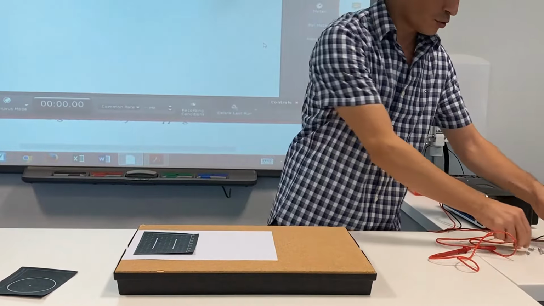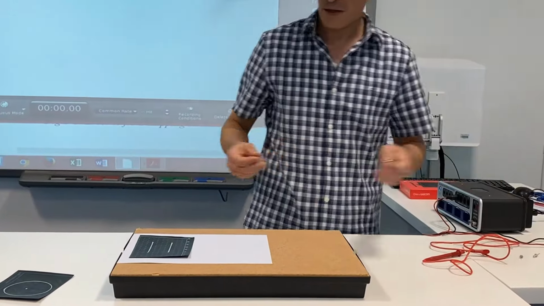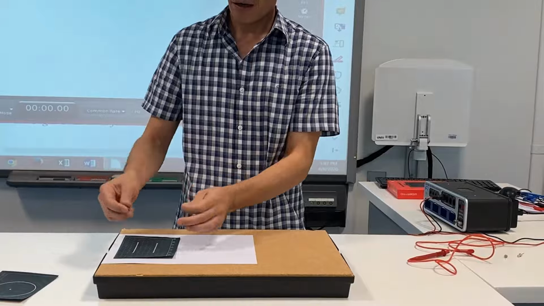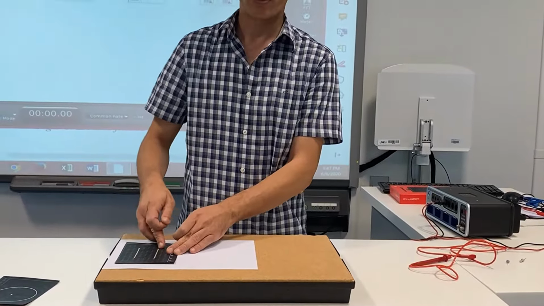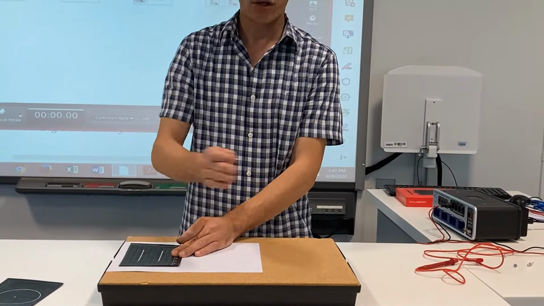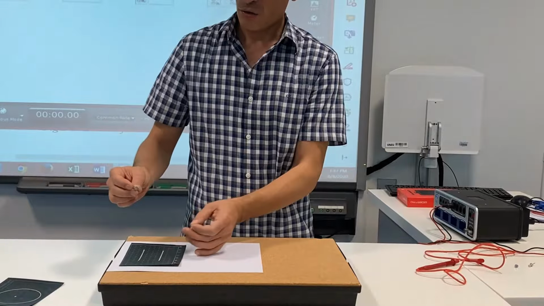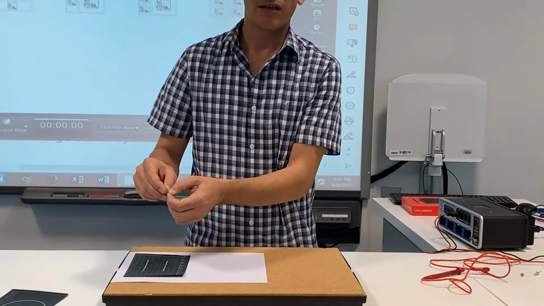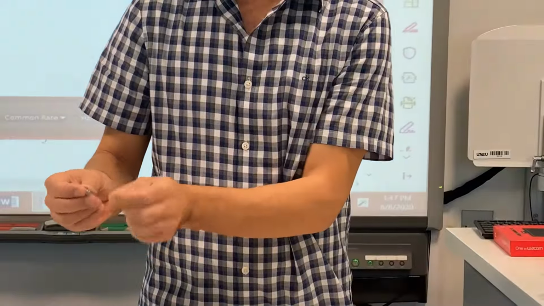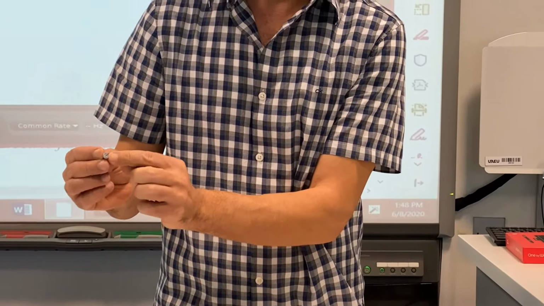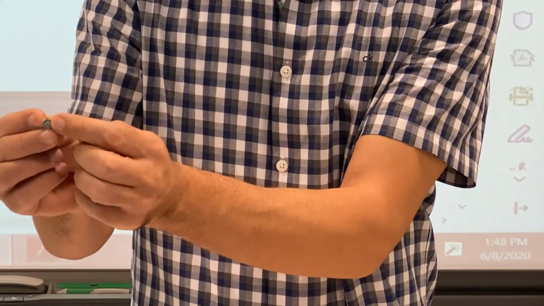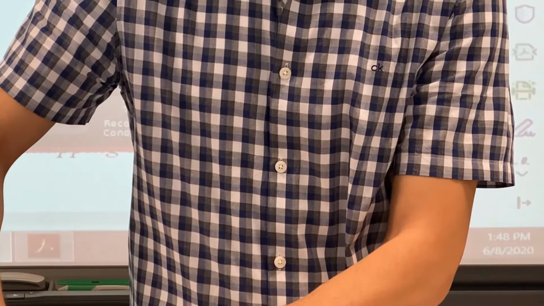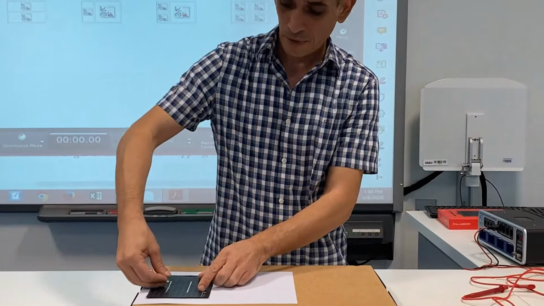by using two pins. Now these pins are the interface between the two electrodes, the silver electrodes, and the rest of our circuit. Notice that the pin itself does not offer a very good contact, but the best contact is obtained from this surface. So for this reason, we have to push the pins all the way in.